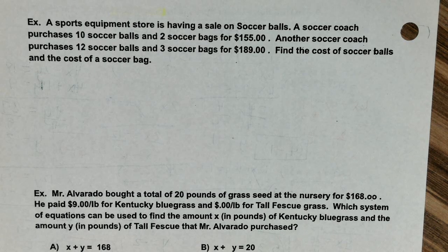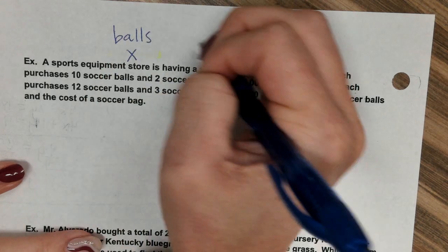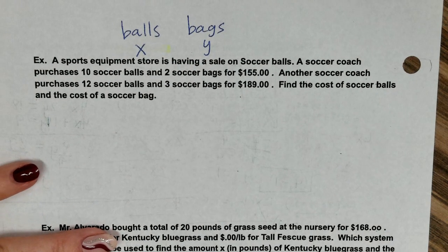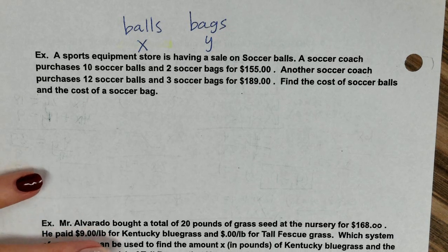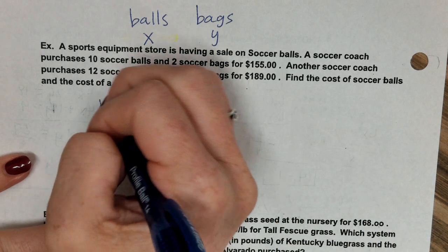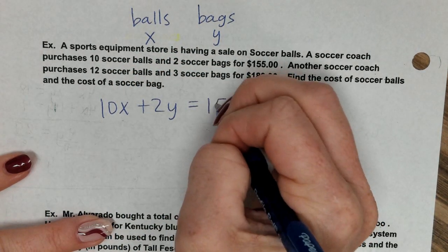So we're going to make an equation for both soccer coaches, yes? Because they went to the same store. We're going to have to decide, though, what do we want to be our x? Let's have our balls be our x and our bags be our y's. All right, so I just heard you make the equation, so say it out loud for me for the first one. Perfect. 10x plus 2y equals $155.